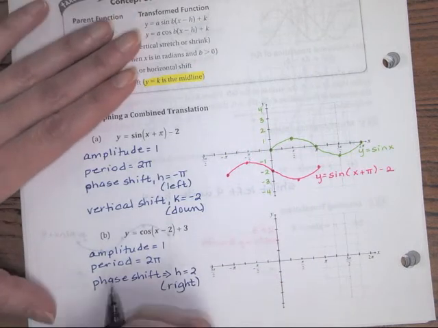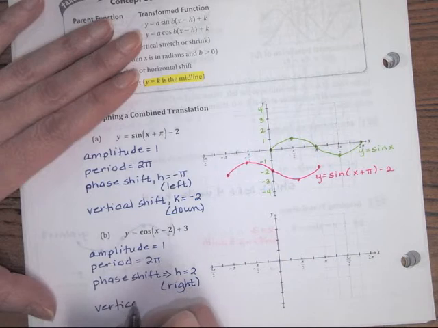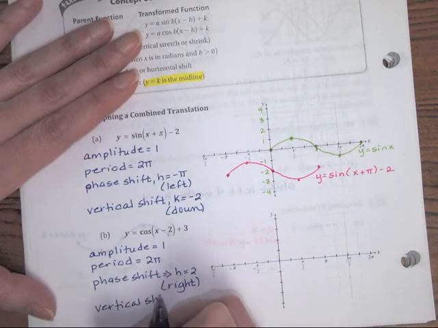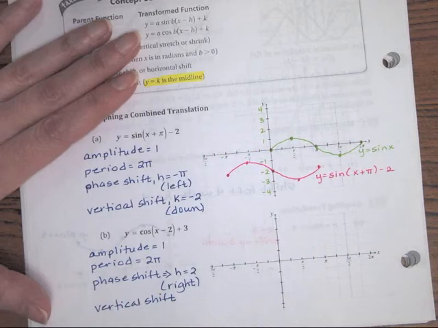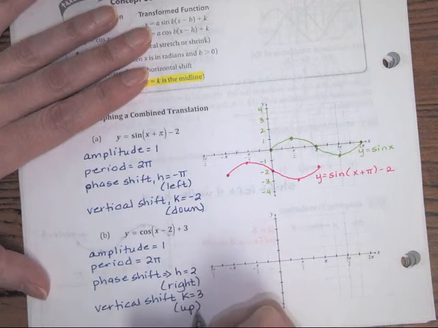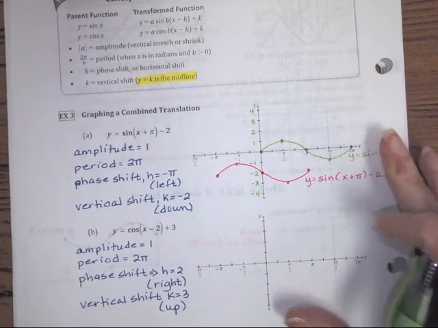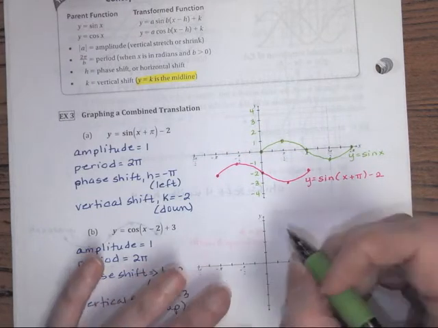And then we've got vertical shift. And what's our vertical shift? 3. So k equals 3. This is up. So once again, draw that basic sine curve or cosine curve.